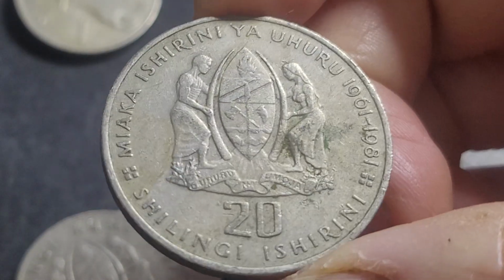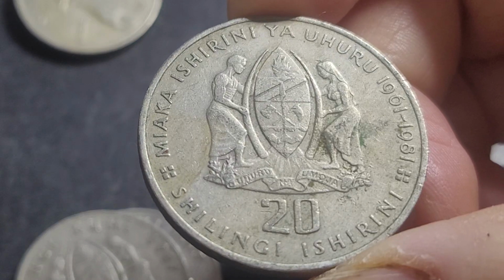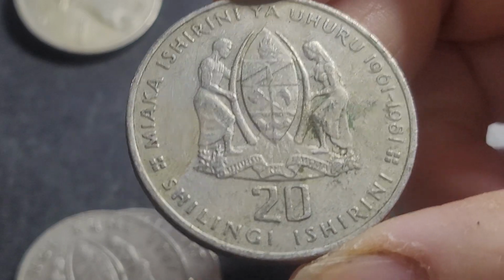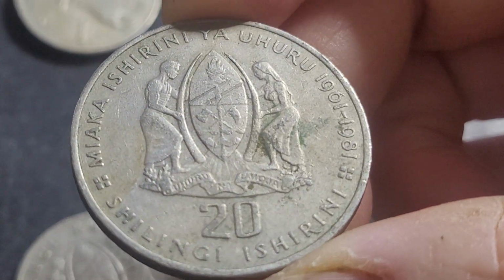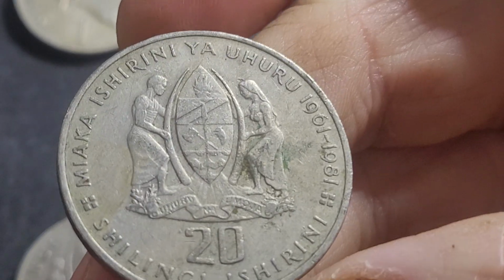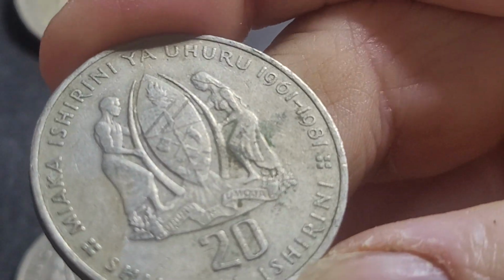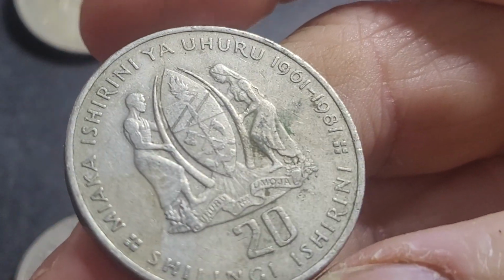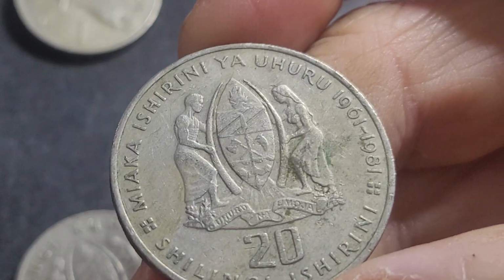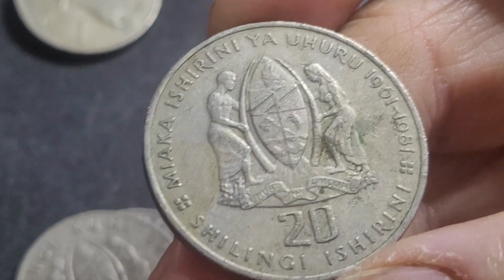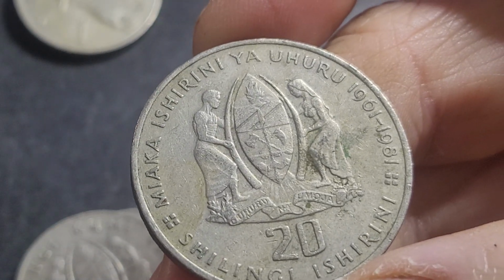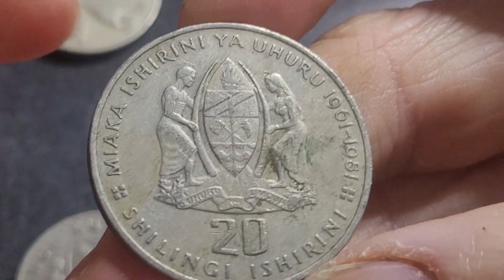So here's the 20 shilling. And this commemorates 20 years of independence. So down below we have the denomination. We have 1961, 1981 around the side. And the inscription just says 20 years of independence.